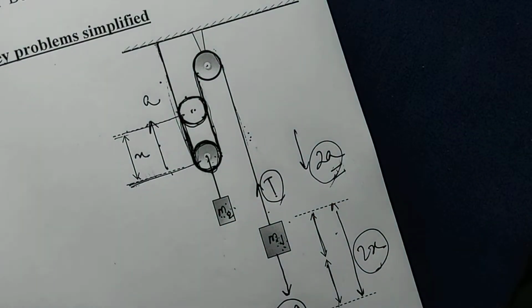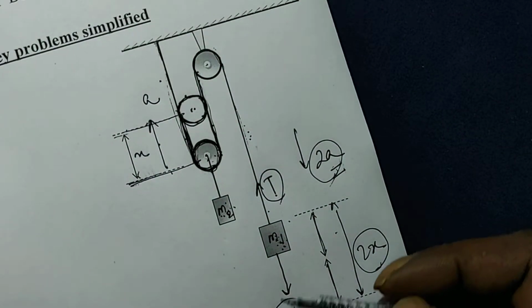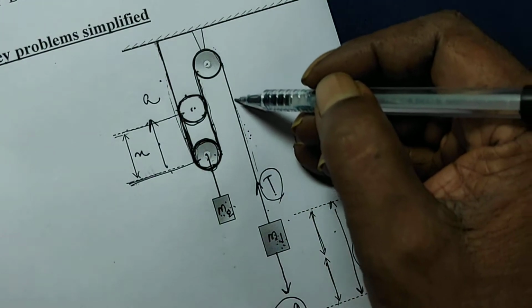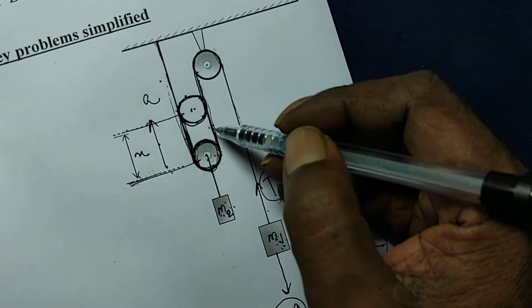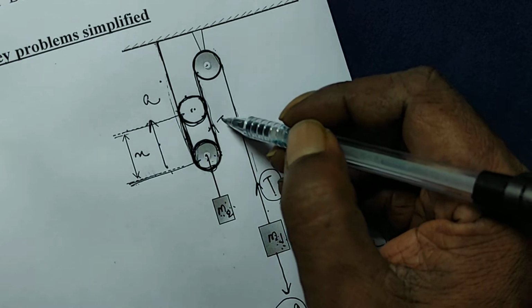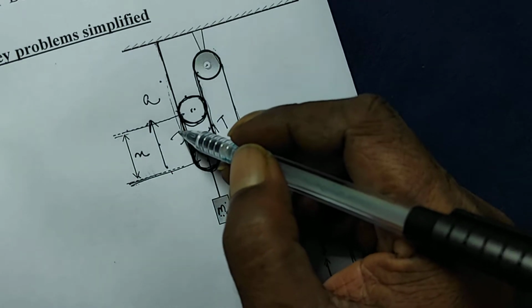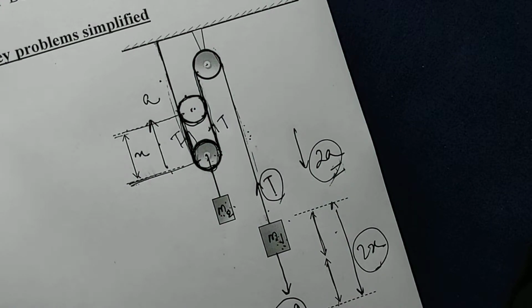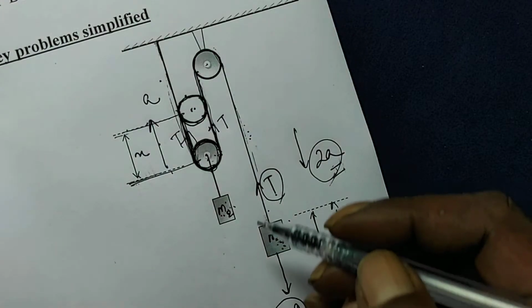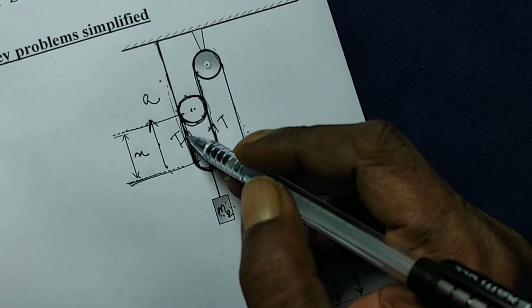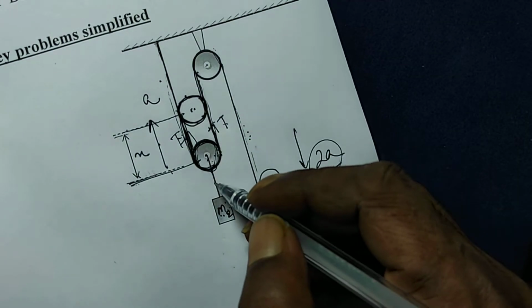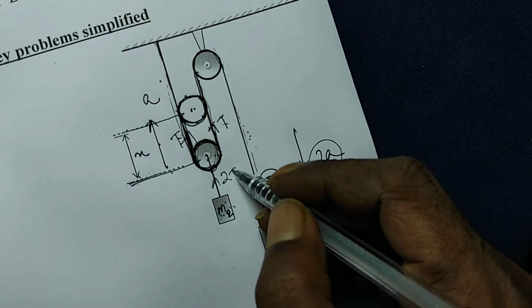And if you look at here, here is the interesting part. This is T, so this is also T. Here the tension is also T, away from the pulley. Here also the same T. Now this pulley is being pulled to this side on both sides by T and T. So here the tension will be 2 times T.